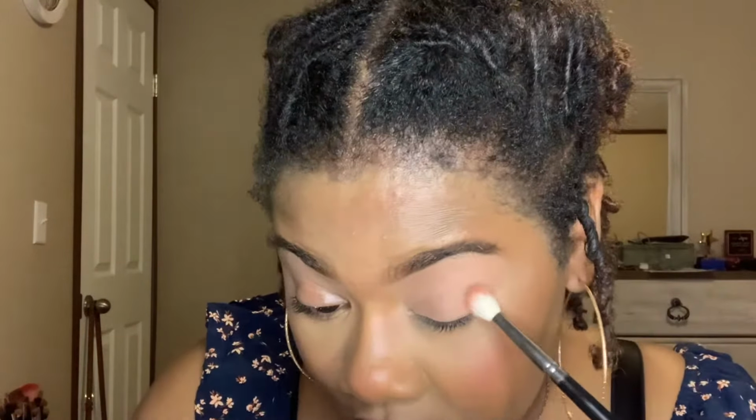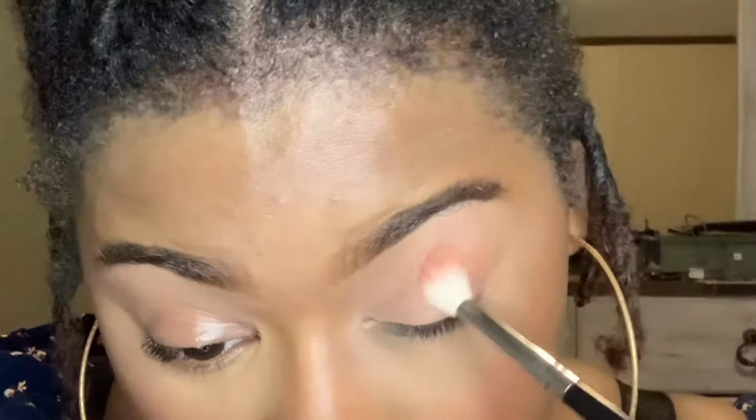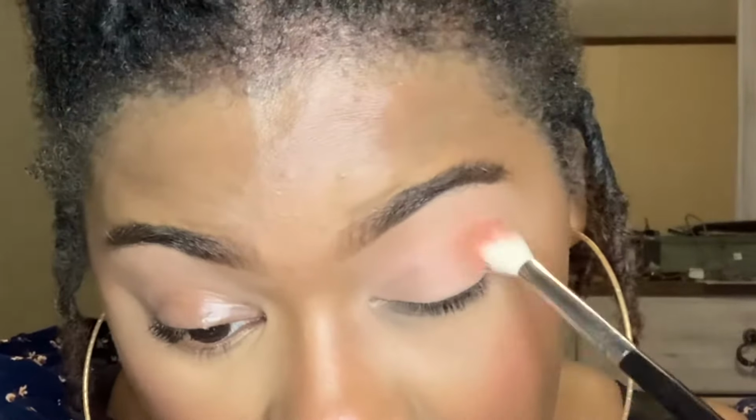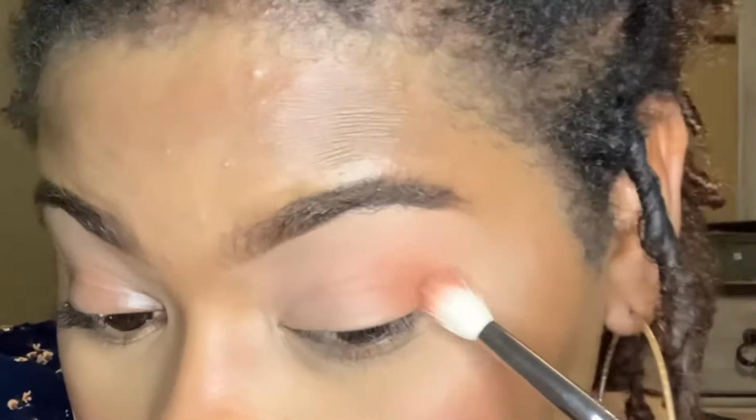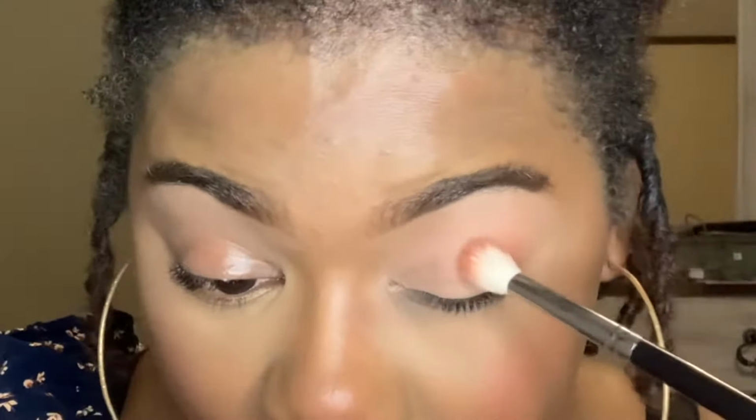So I'm just gonna dip into the palette, tap off the excess. All right, and we're gonna go right into the lid. So I'm just gonna tap that into the lid, tapping it in onto my lid and also tapping it right here in the area of the crease. I like to tap the shadow in first just to put it in place. All right, so after I've tapped that in, I am gonna go in with the same brush and blend that. We're gonna do windshield wiper motions and also circular motions.